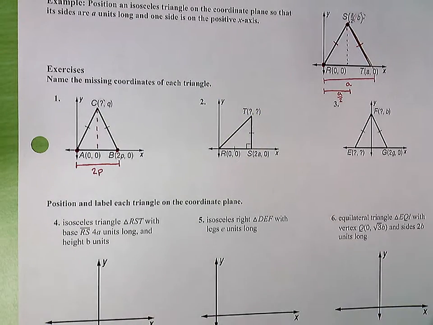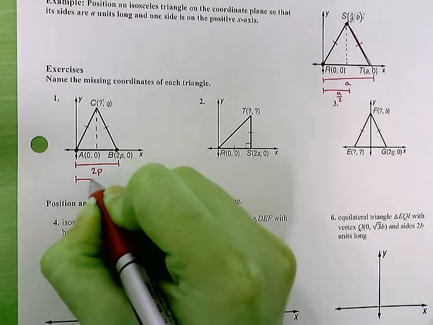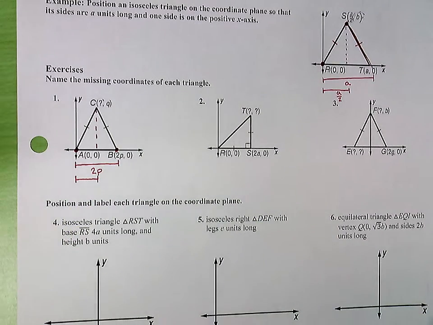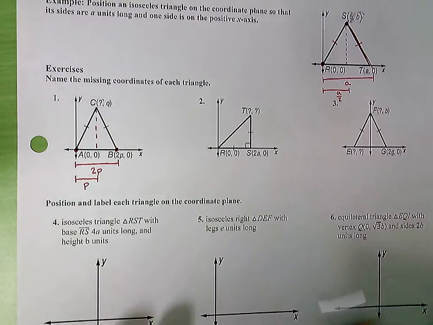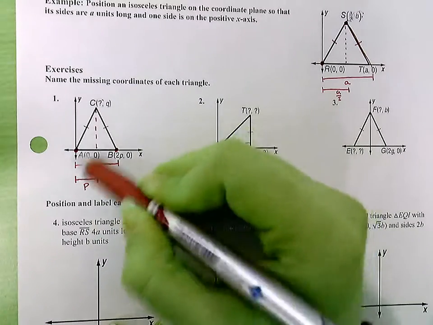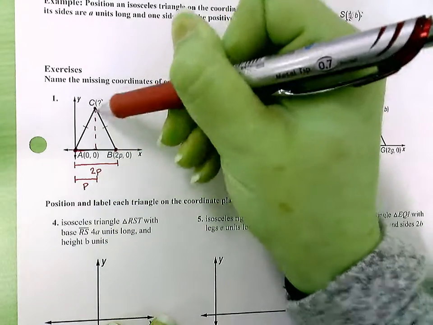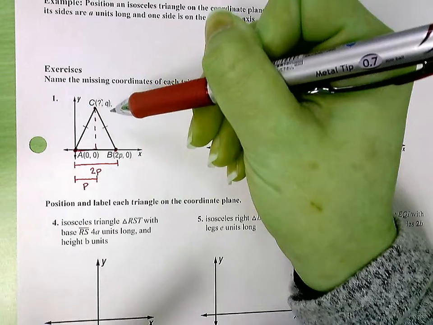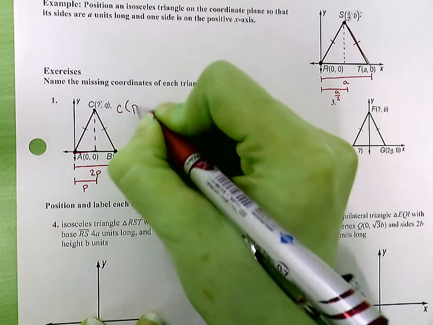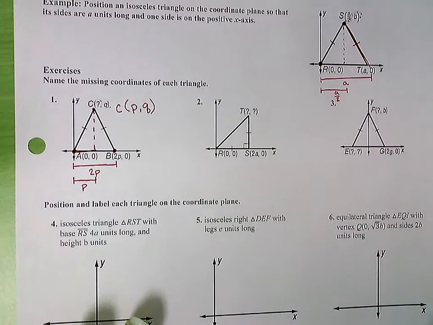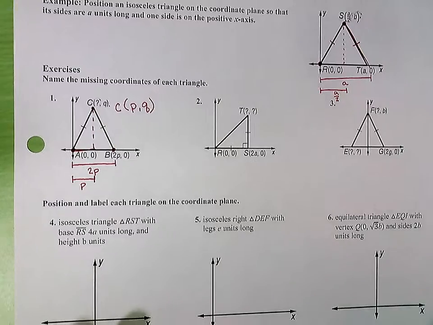This is isosceles, so if I drop this altitude down, it does cut this piece in half. Since that entire length on the bottom there is 2p, half of that would just be p. So to get up to point C, you're going to move right p units and go up q, because that's how many it wants us to go up. So our point C is at p, q. Like the whole thing? Kind of. You still have to draw some.